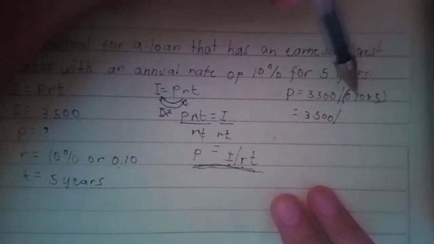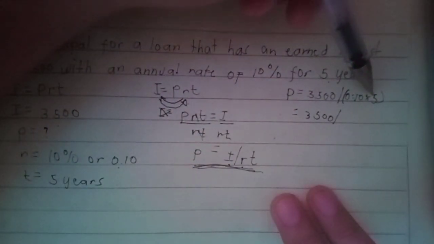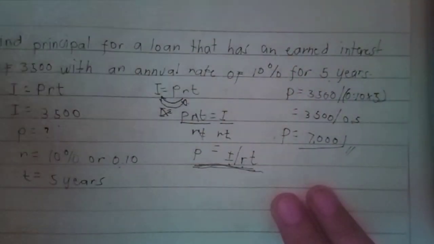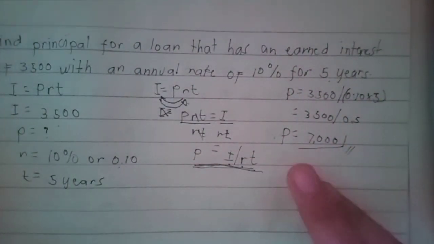So copy the value of I, 3,500, then 0.10 times 5, so we've got 0.5. So after that, divide 3,500 over 0.5, so we've got 7,000. 7,000 is the final answer.